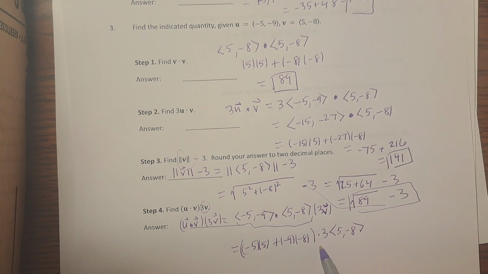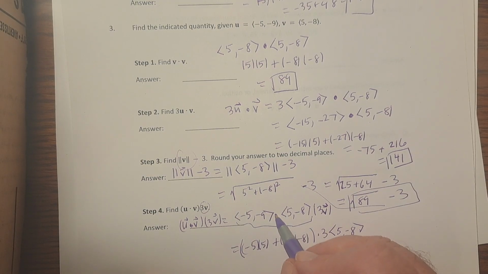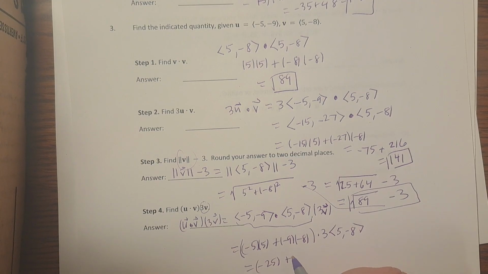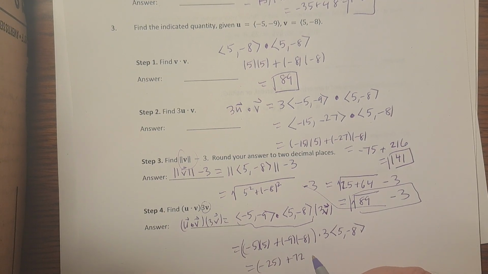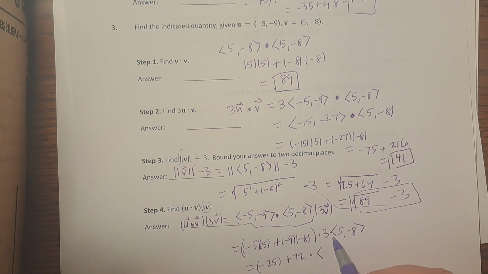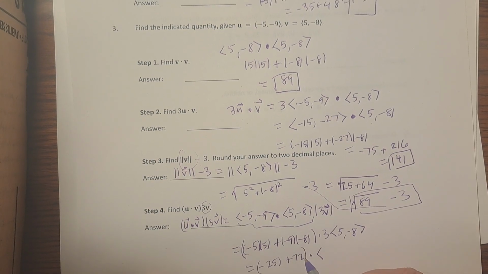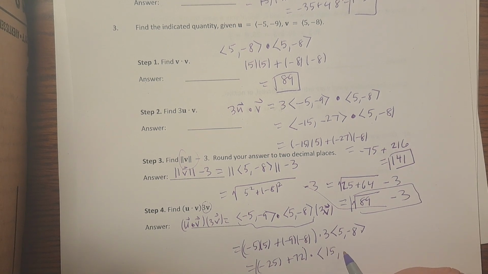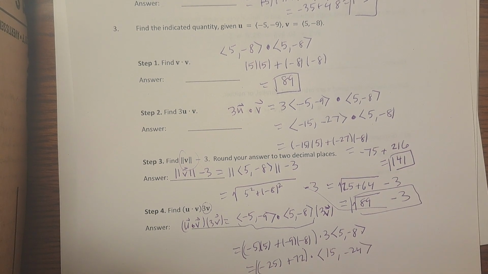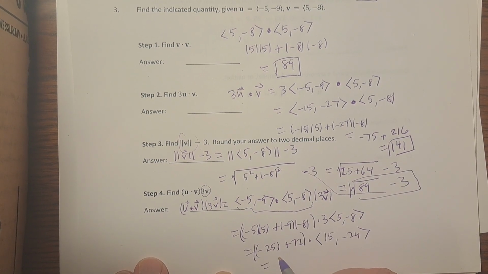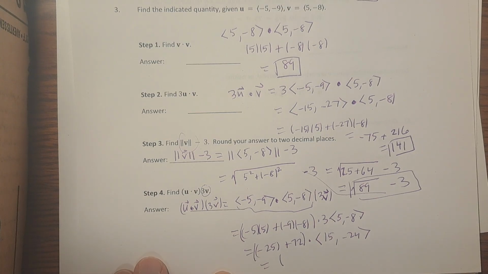Okay. This is just multiplication. It's not dot product. It's not like that one. So that would be a minus 25 plus 72. And I'm going to multiply that number times, go ahead and multiply this through. And that'll give me a 15 for 3 times 5, and minus 24 for 3 times a minus 8. All right, now if you take minus 25 and 72, that number is 47, I believe.